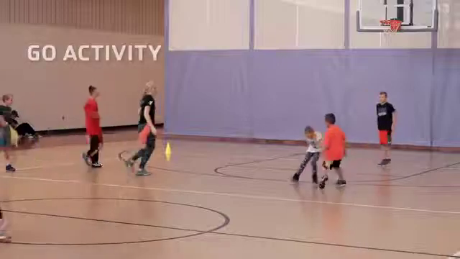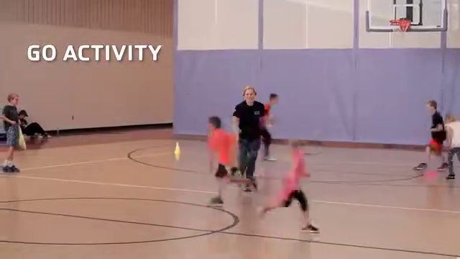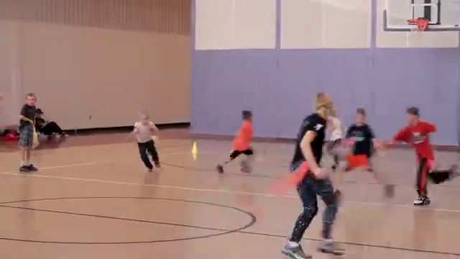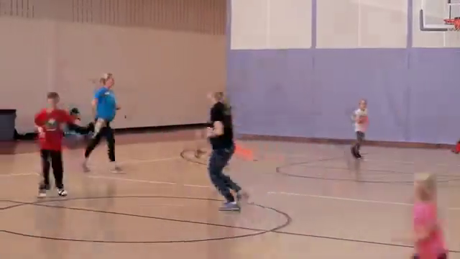Next is the go activity. This can be any game, activity, or skill builder. This should last about 20 minutes.